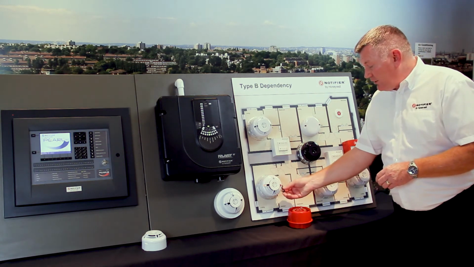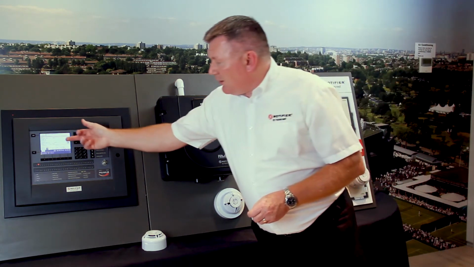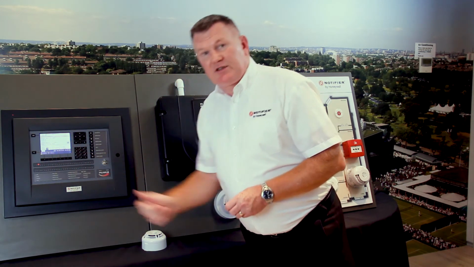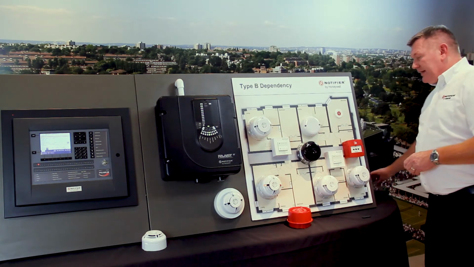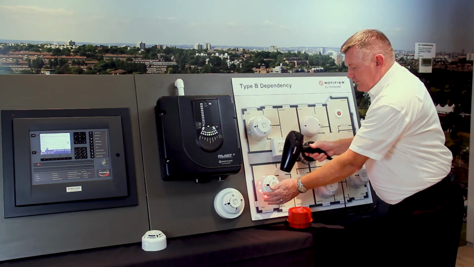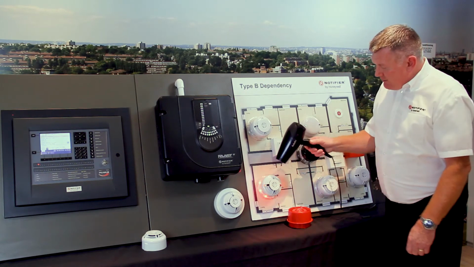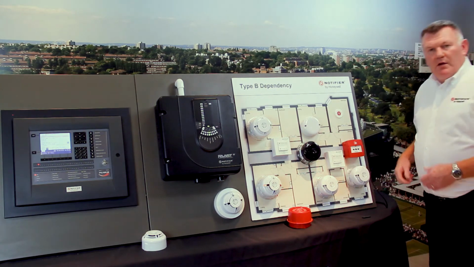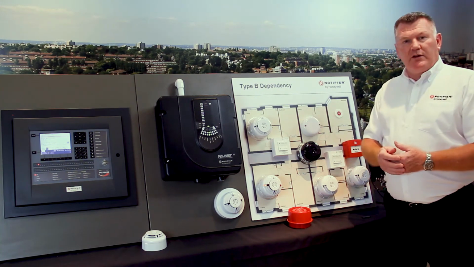So firstly, I'll do an unconfirmed fire. So the beacon is operated. It brings the device in alarm condition. It brings up zone 3, but doesn't latch the fire bar. So we know this is an unconfirmed fire. If I now start adding some heat to that detector, start warming up the detector chamber. The system has now gone into a confirmed fire, and we're now evacuating the whole building.